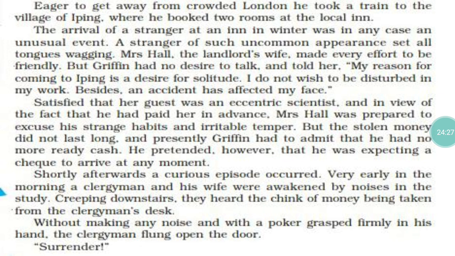Then coming to the second last paragraph, children. Curious episode occurred. What do you mean by curious episode occurred? Curious episode occurred means strange event happened. A strange event happened. Clergyman, you know, priest. Clergyman, priest. Then next one, chink. What's the meaning of that one? Chink of money, the sound of money. C-H-I-N-K, the sound of money.